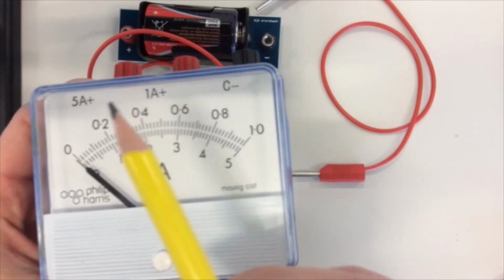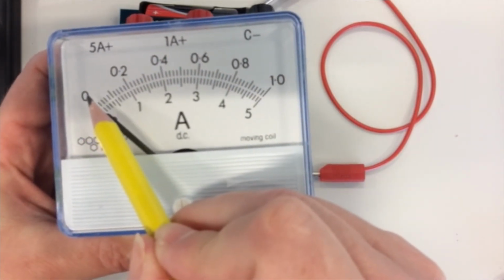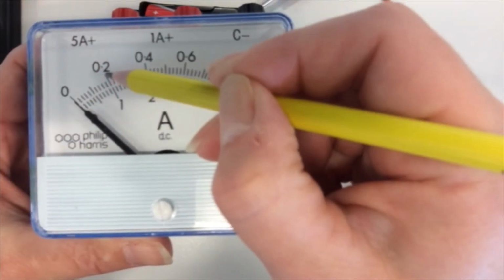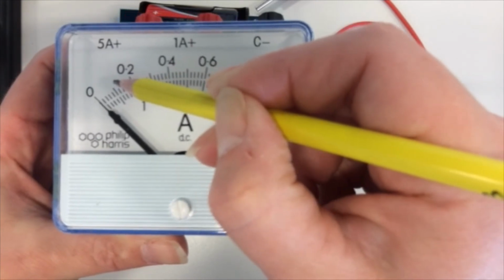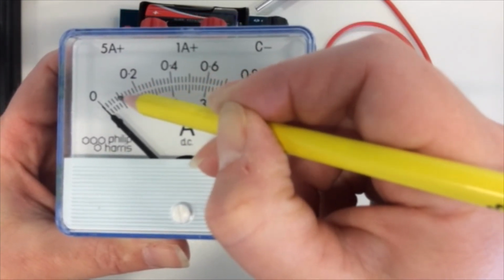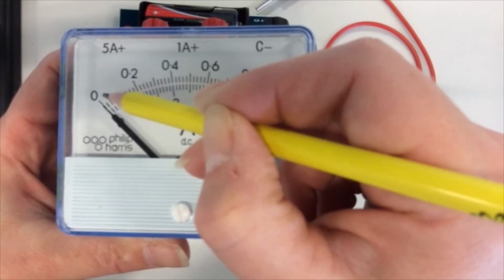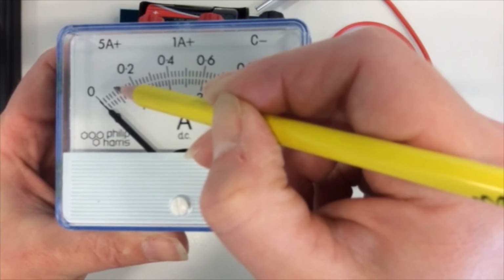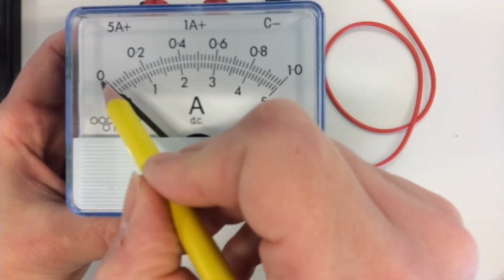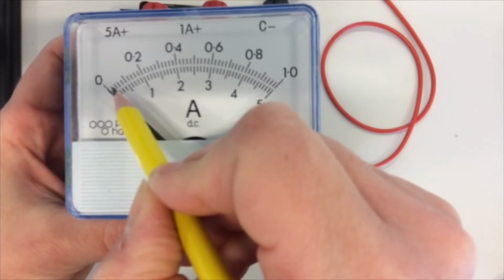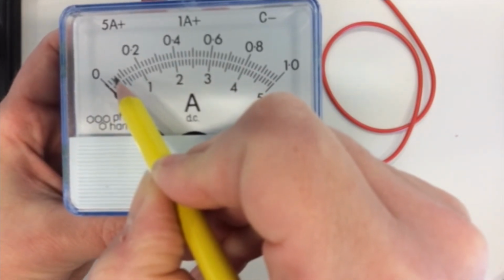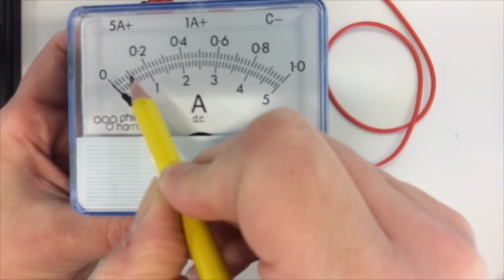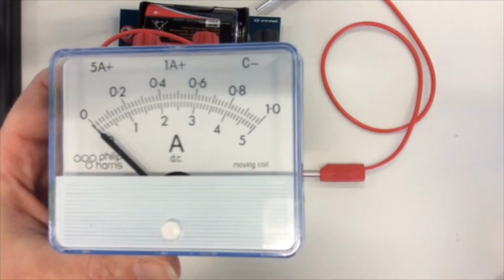Then on the top scale, we've got the 0 just here, and we've got 0.2 marked just here. Halfway in between those two, we've got this marker, which must be 0.1. And then we've got 5 sections between 0 and 0.1, so each section must be worth 0.02. So it goes 0, 0.02, 0.04, 0.06, 0.08, 0.1. And that's the ammeter, girls.